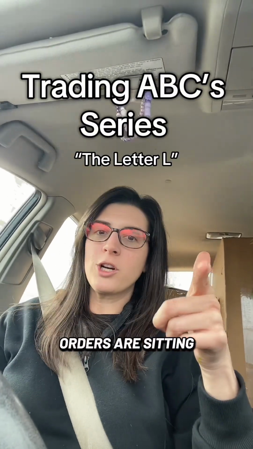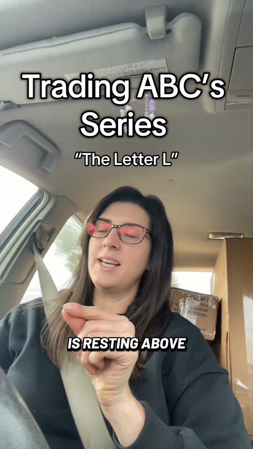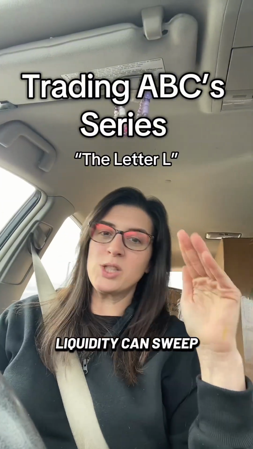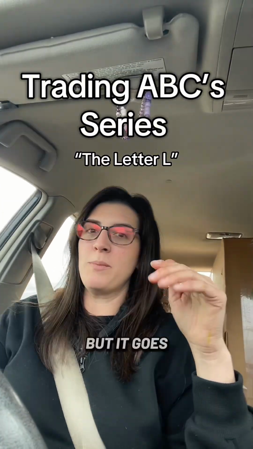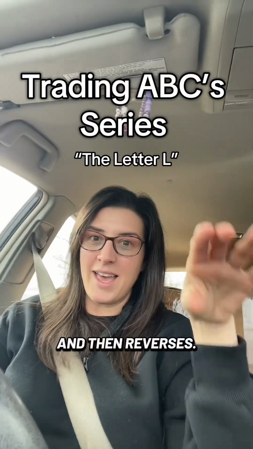Liquidity. Liquidity is where orders are sitting in the market. Usually the liquidity is resting above highs and below lows. How far the liquidity can sweep up or sweep down is unknown, but it goes up and grabs those orders, takes you out, fills them up, and then reverses.